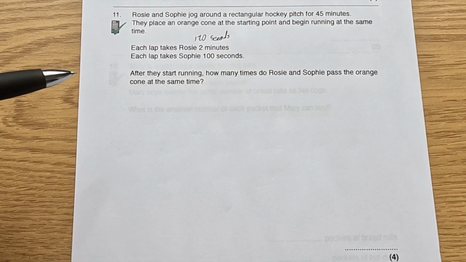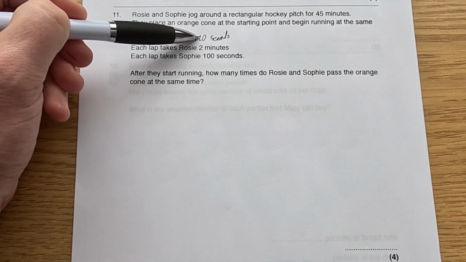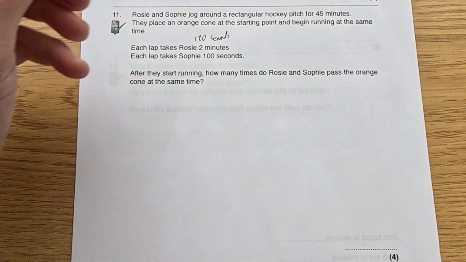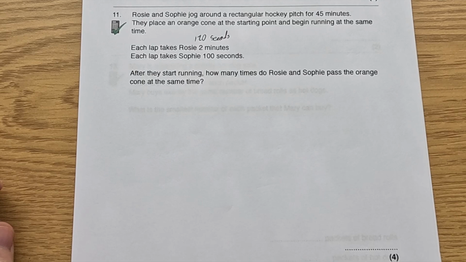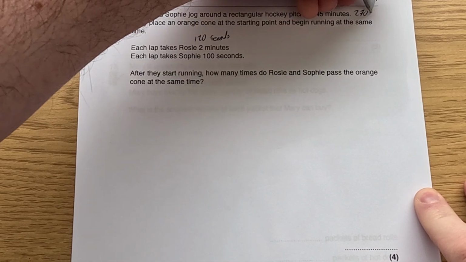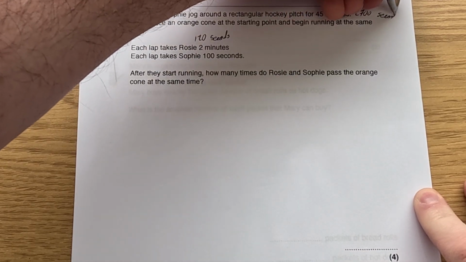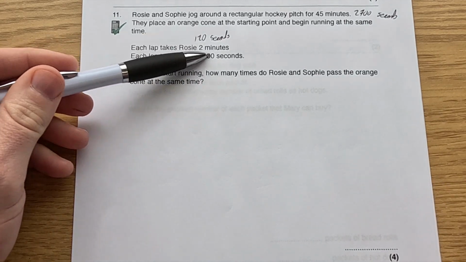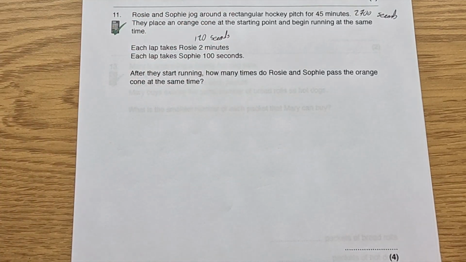So we need to think of the common multiples of 120 seconds and 100 seconds up to, and actually I'm just going to change the 45 minutes into seconds as well. So I'm going to do 45 multiplied by 60, and that's equal to 2,700 seconds. So you want to find out how many common multiples 100 and 120 have up to 2,700 seconds.